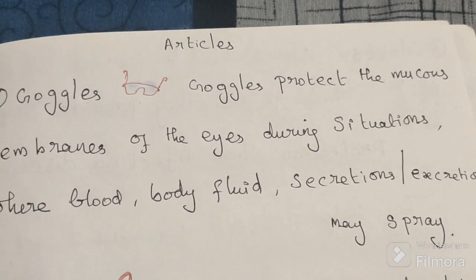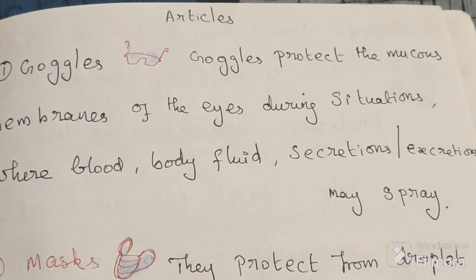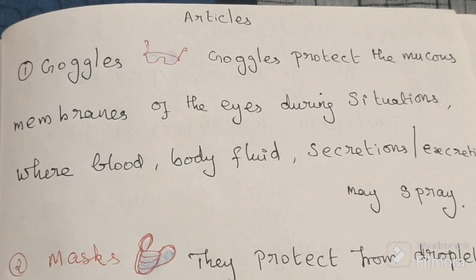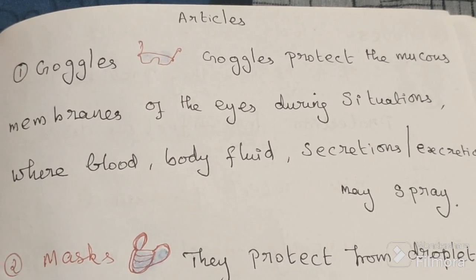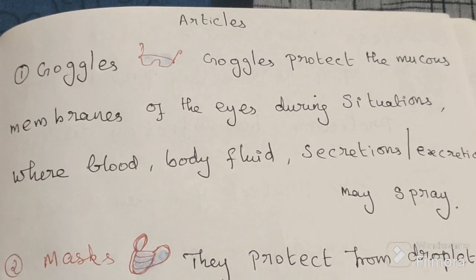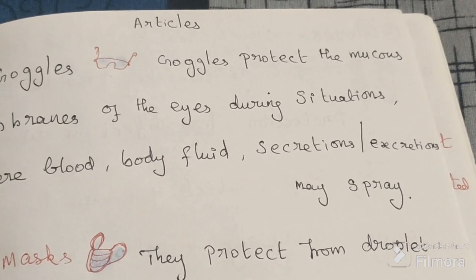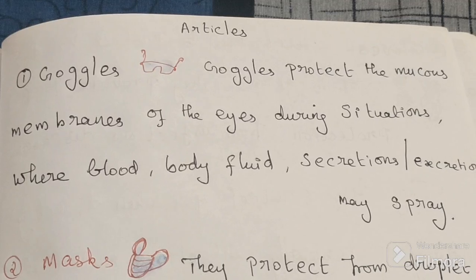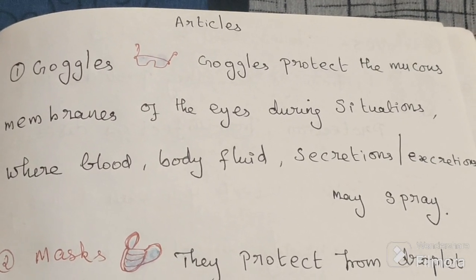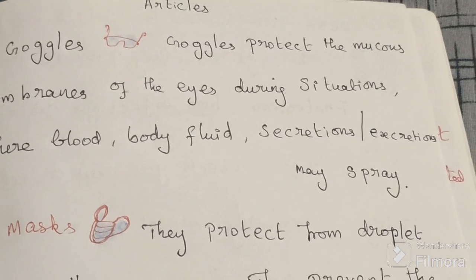Next, what are the articles we can use? First one is goggles. These goggles protect the mucous membrane of the eyes in situations involving blood, body fluid, secretion or excretion.